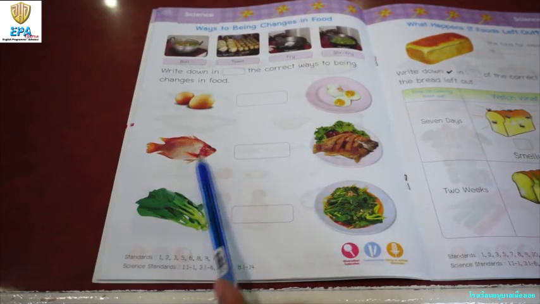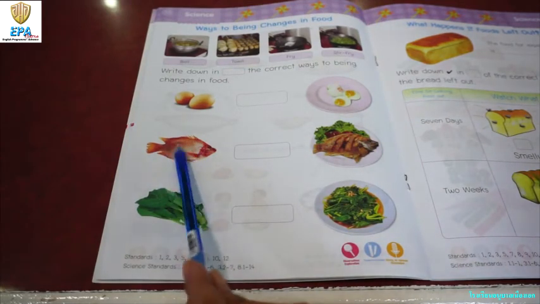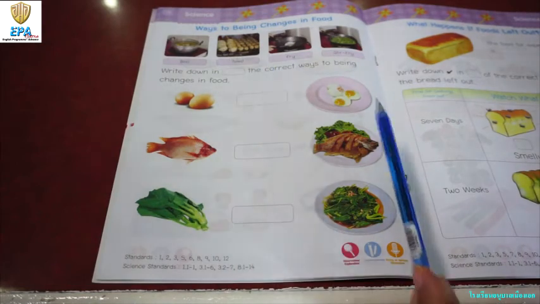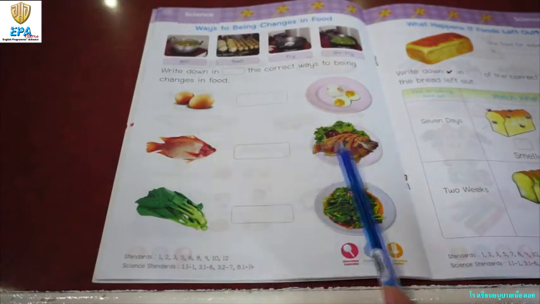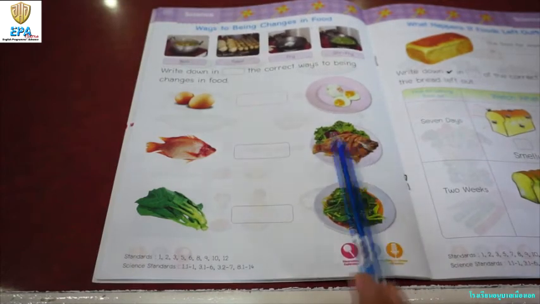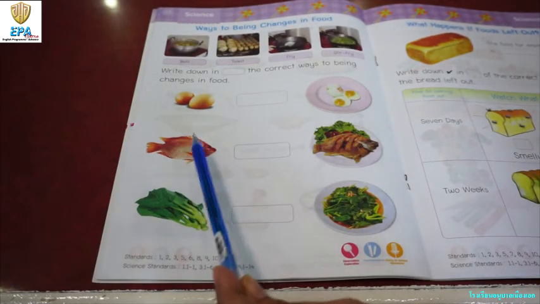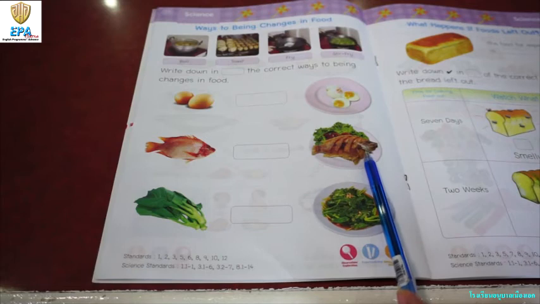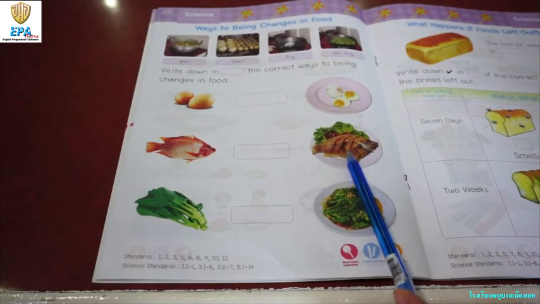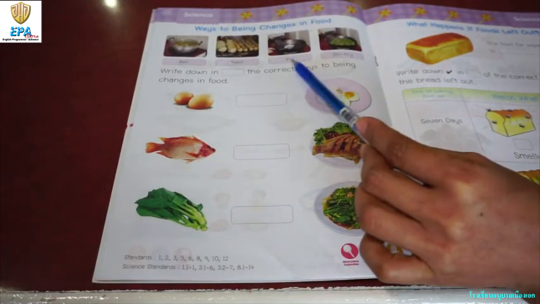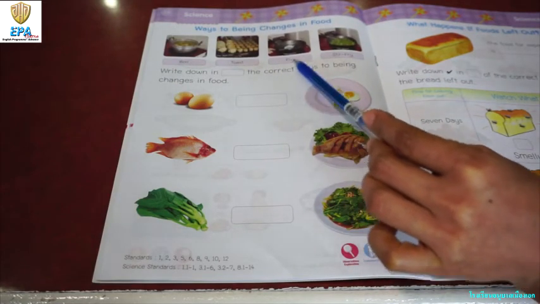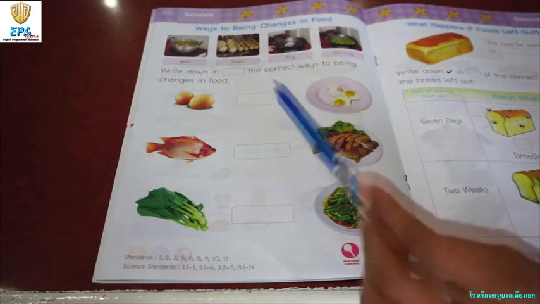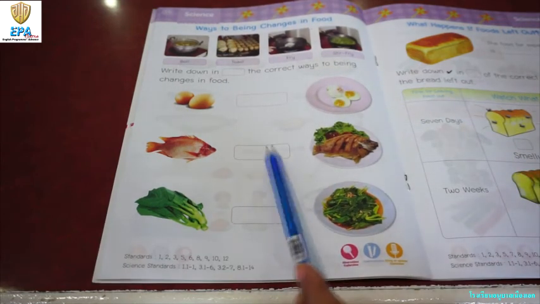Now we have here a raw fish. And we also have here a cooked fish. Now basing on the picture, how was this raw fish cooked? Good job. Okay, it is cooked by frying, or fry. So we are now going to write the word fry in this box provided.